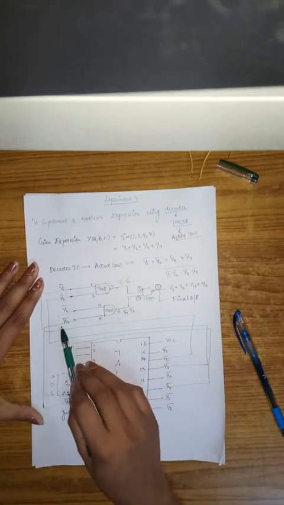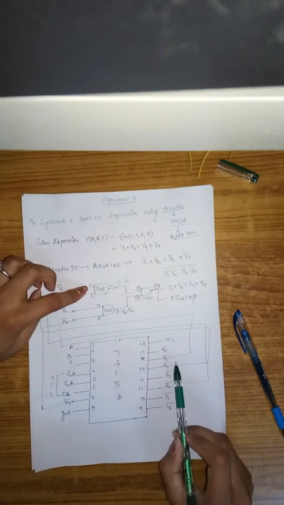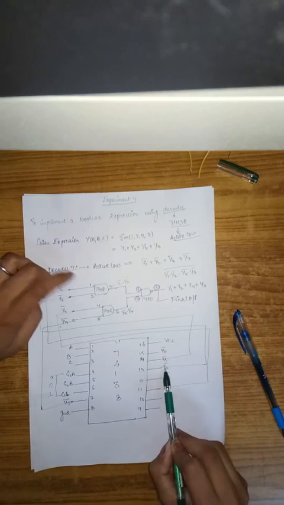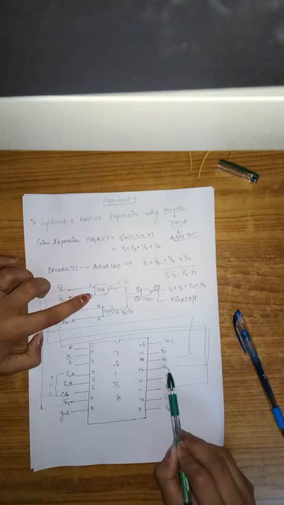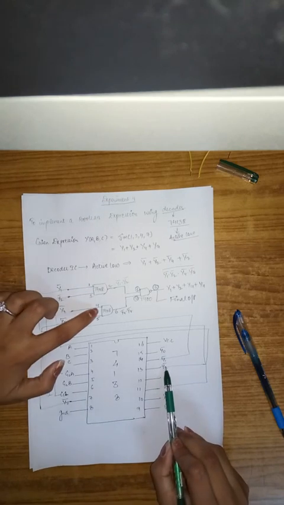What this means is, the first pin of the AND gate is connected to the 14th pin of the decoder IC. Similarly, the second pin of the AND gate is connected to the 13th pin of the decoder IC, and similarly the fourth and fifth pins.